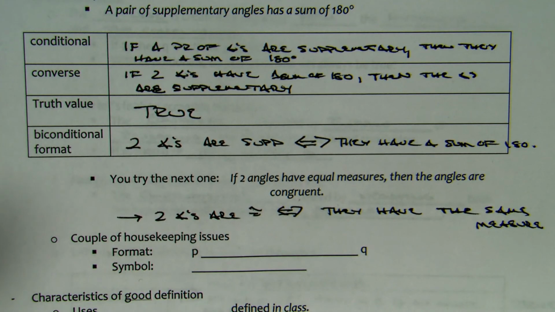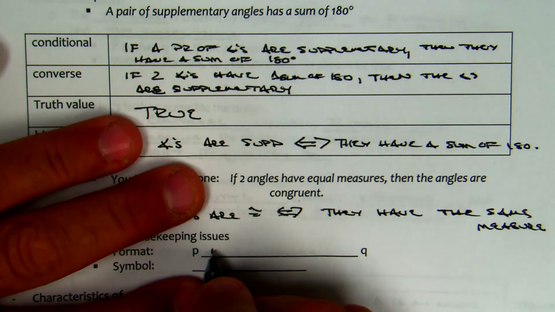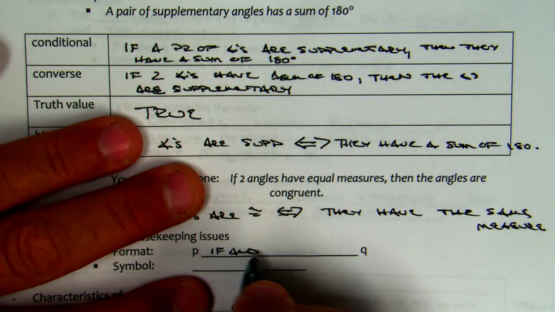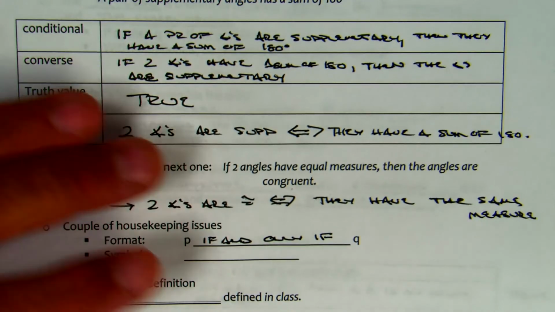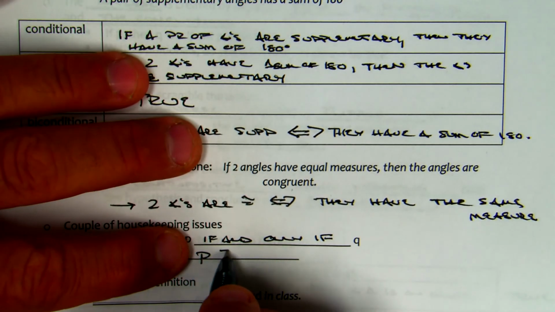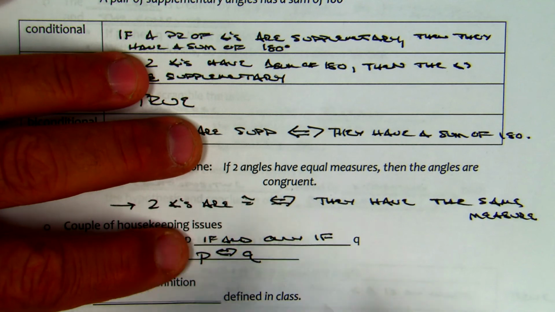A couple of housekeeping issues. Everybody loves housekeeping, doing a little sweeping, doing a little mopping, doing a little garbage takeout, okay? P, if and only if Q. If we have to write out the word, and then the symbol, P, and then, like we said, the double arrow.